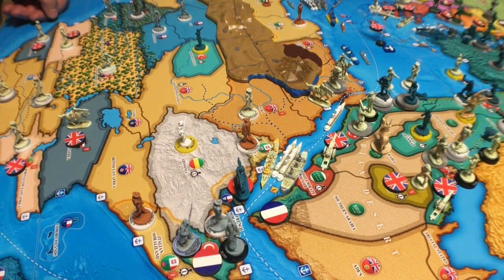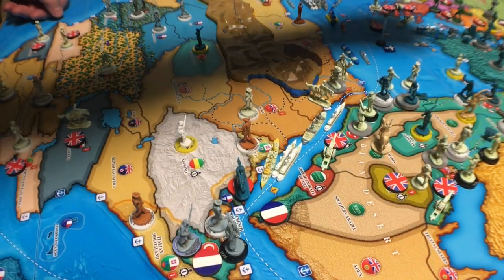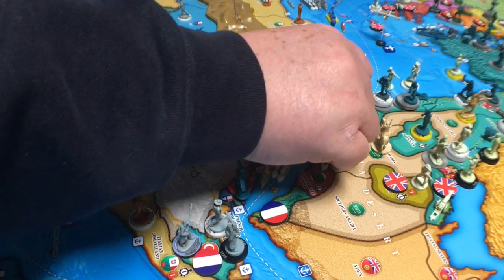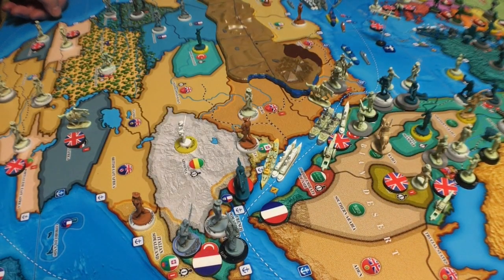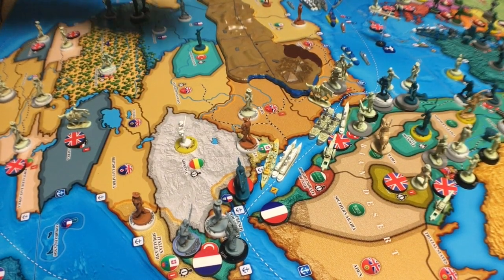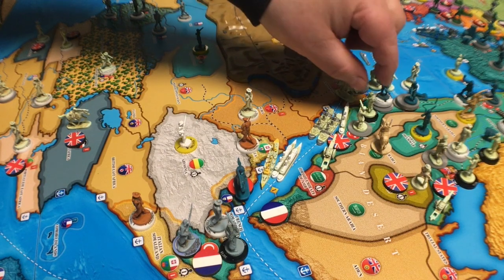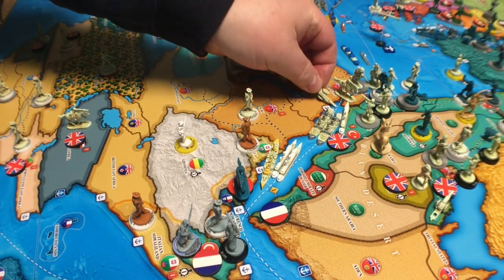Okay, and then they're going to do landing shots with this, and they're going to come down with this. 1, 2 into here. So they're going to do the landing shots into here, and then everybody's going that can go. All of these guys, all of these guys. We've got artillery here.